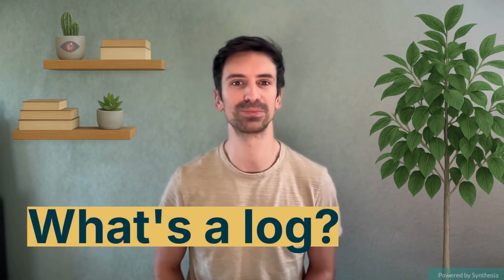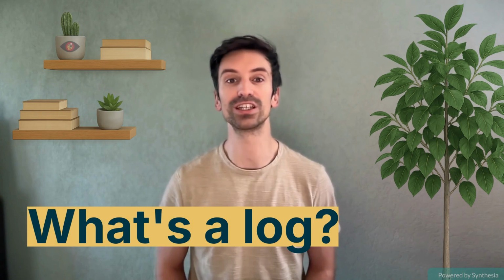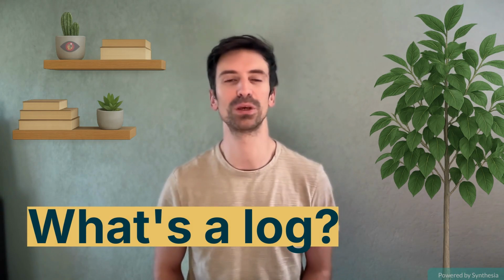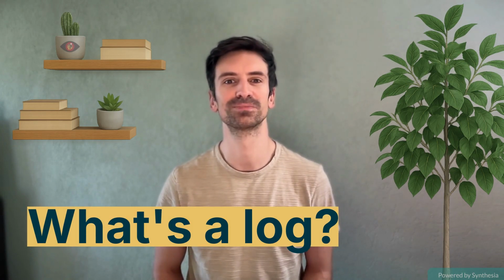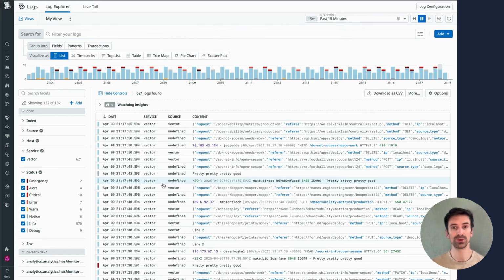But before we go further, what exactly is a log in Datadog? Let's look at how logs are structured in Datadog, so you can make the most of them during search and analysis. Here we're viewing all logs received in the last 15 minutes. You'll notice 621 logs, each one varying based on the source system, language, or service that generated it.